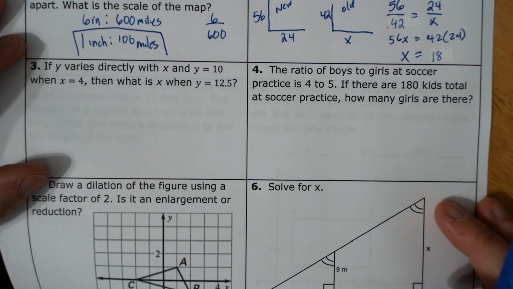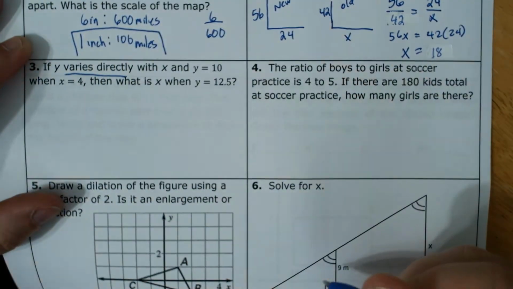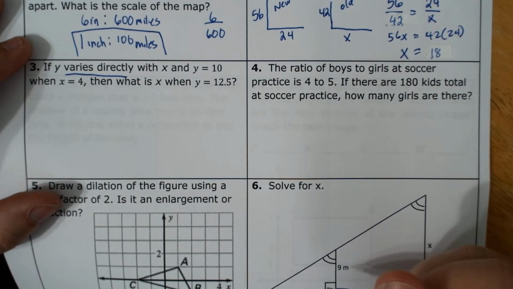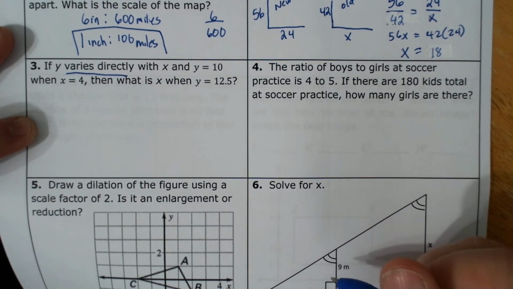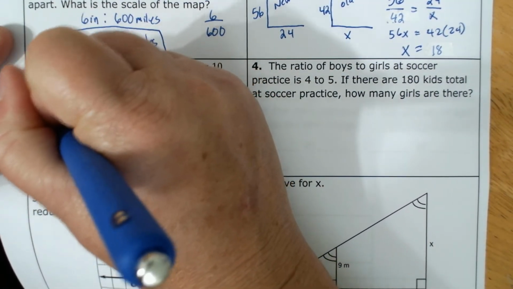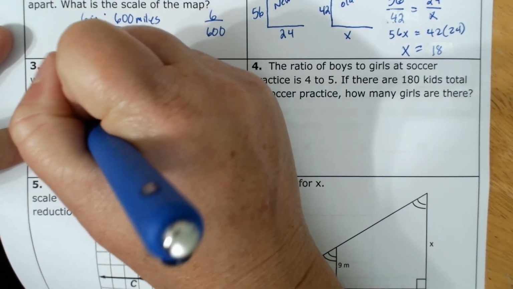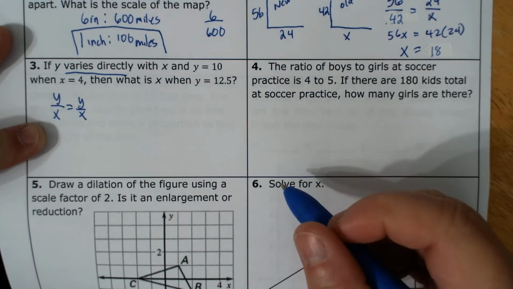Okay, if y varies directly with x, and y is 10 when x is 4, what is x when y is 12.5? As soon as I see the words varies directly, I'm going to say y over x equals y over x. Then I'm going to start filling in.